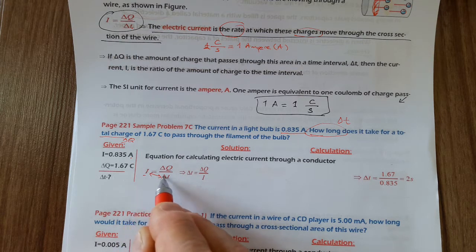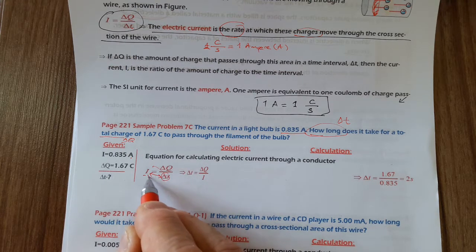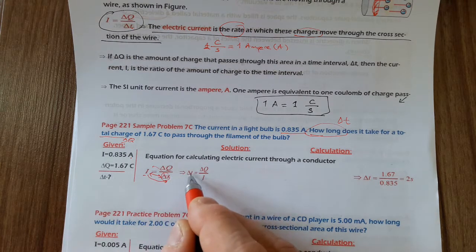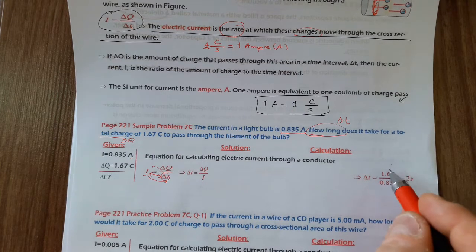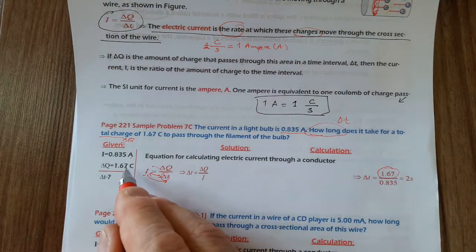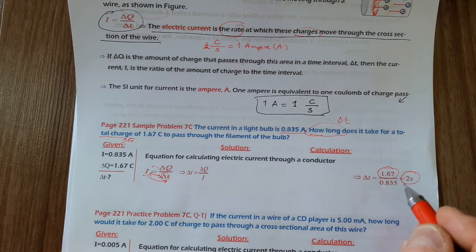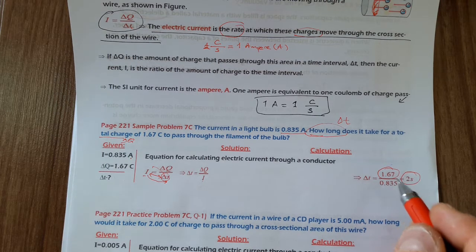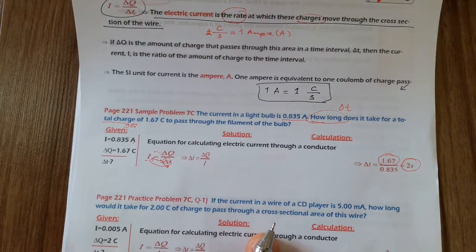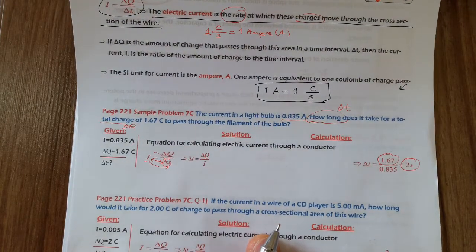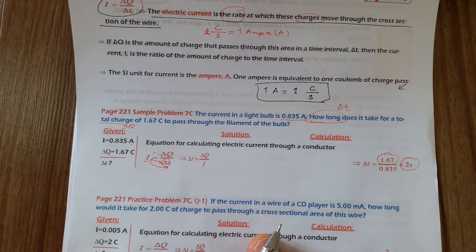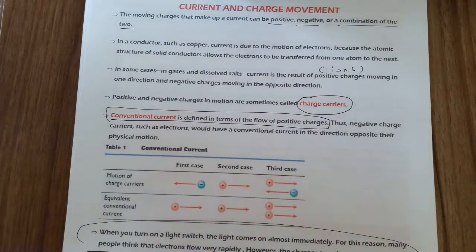Cross multiply them, so simply exchange their positions. Take delta T here, take I there. Delta T is equal to delta Q divided by I. Delta Q is 1.67 coulomb. I is 0.835, so the time is 2 seconds. It takes 2 seconds for the 1.67 coulomb charge to pass through this filament of the bulb.